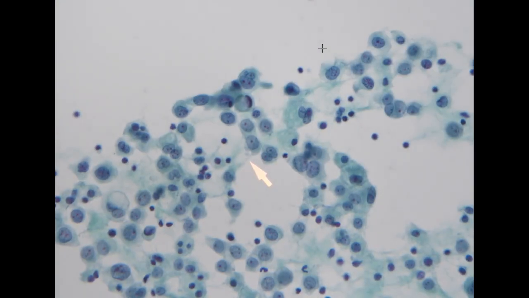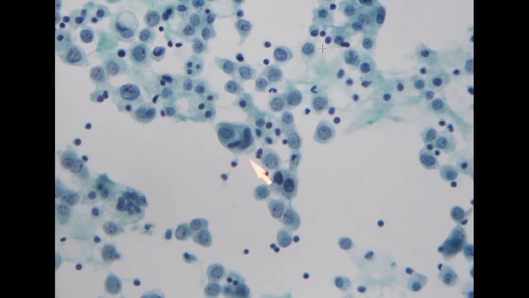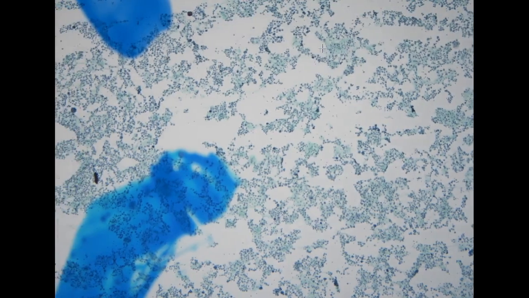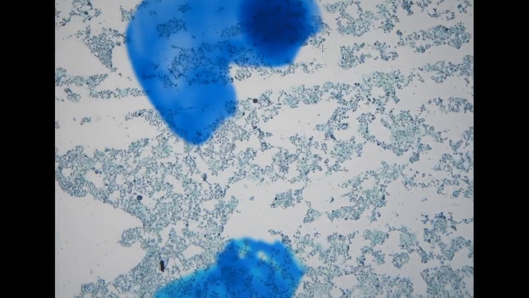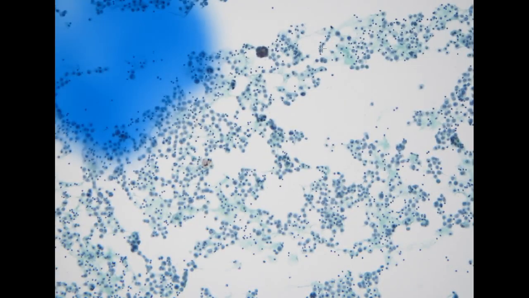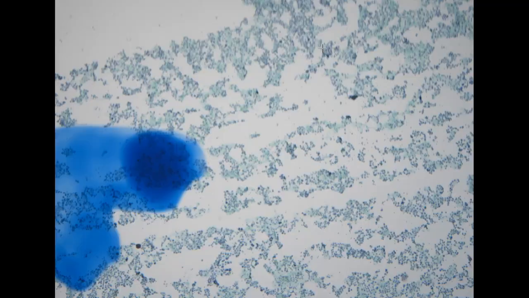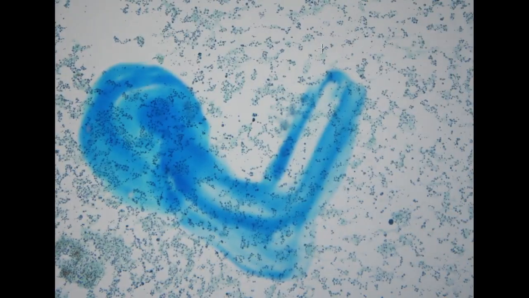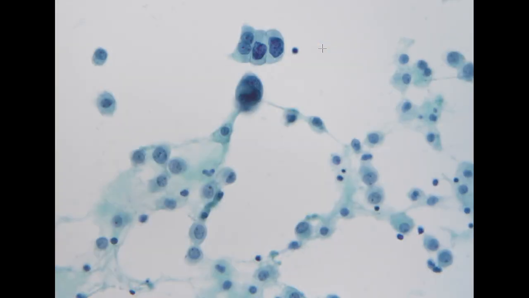So this one is also a little bit difficult to appreciate. The most important finding is that on low power, you do see some very tight three-dimensional clusters. This is a good sign suggesting that there might be some metastatic lesion. When you go to higher power, this cell cluster is very tight and three-dimensional. You need to focus up and down to see through.